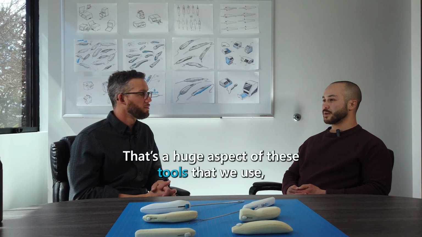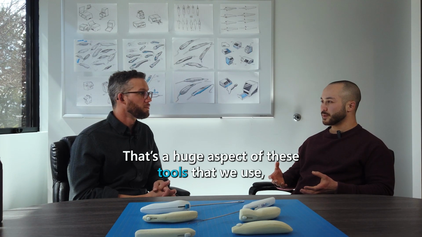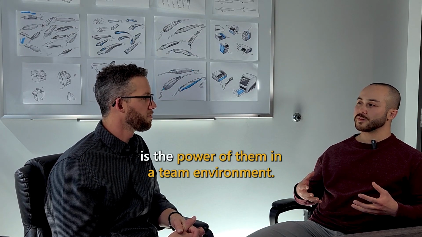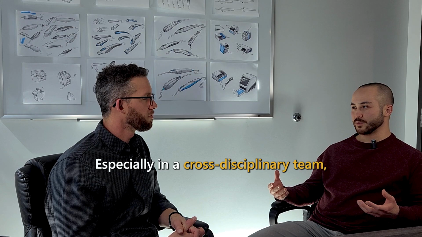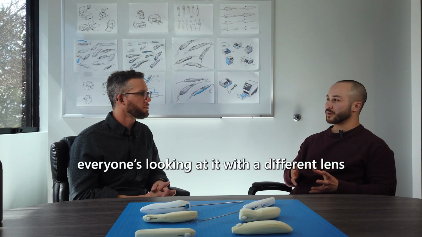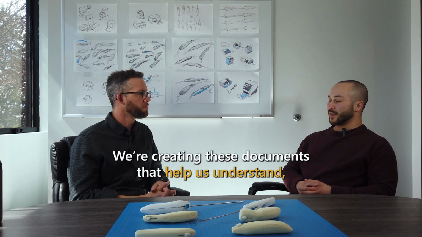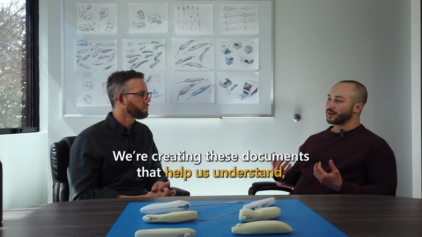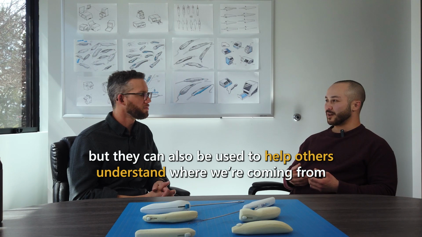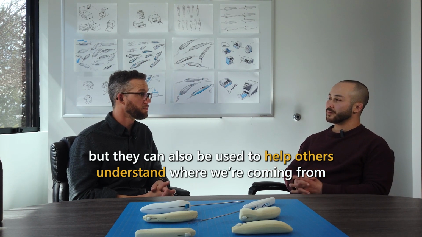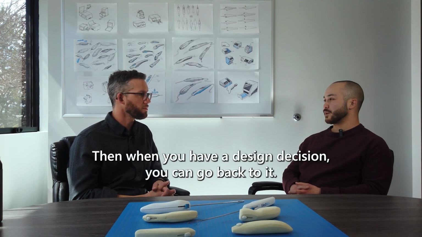That's a huge aspect of these tools that we use, the power of them in a team environment, especially in a cross-disciplinary team, where everyone's looking at it with a different lens, and we're trying to be the spokesperson for the user. We're creating these documents that help us understand it, but they can also be used to help others understand where we're coming from and help make the case. And then when you have a design decision, you can go back to it.